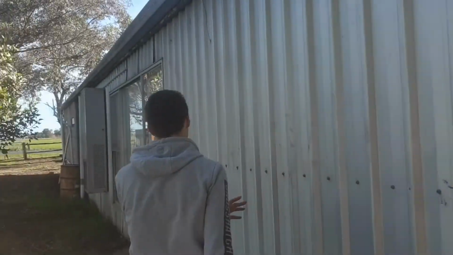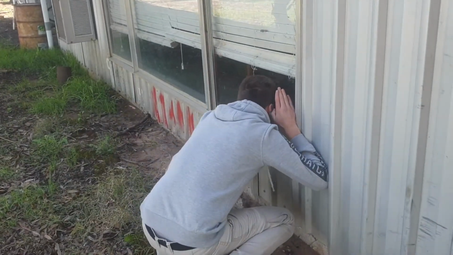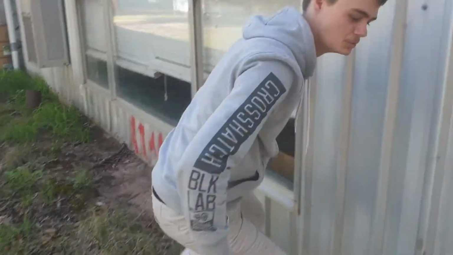Security's patrolling the place, we've got to be very careful with this, but I reckon we can break into this door here. Just check nobody's inside first. I think we're good. Get our lockpick, let's go.